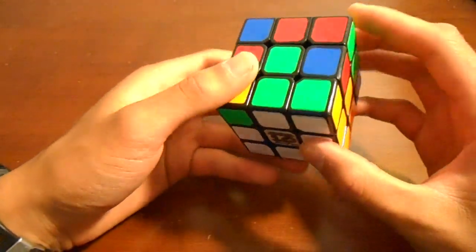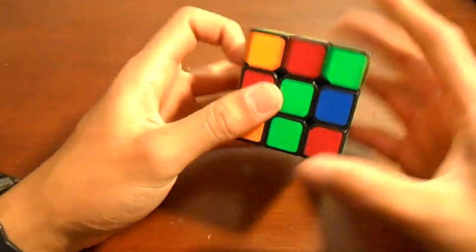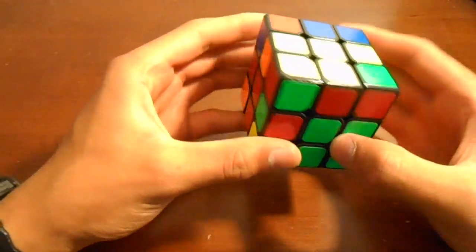So hopefully that explains why the Rubik's Cube is a lot easier to solve than memorizing 43 quintillion different combinations of moves. And hopefully that explains it in plain English.